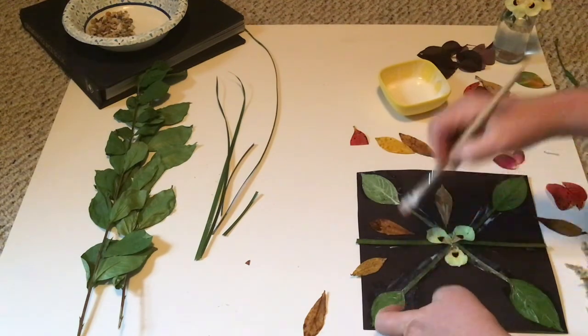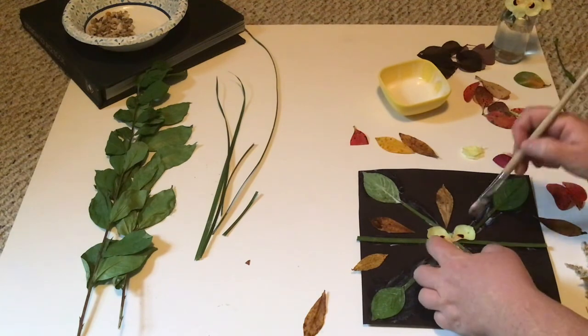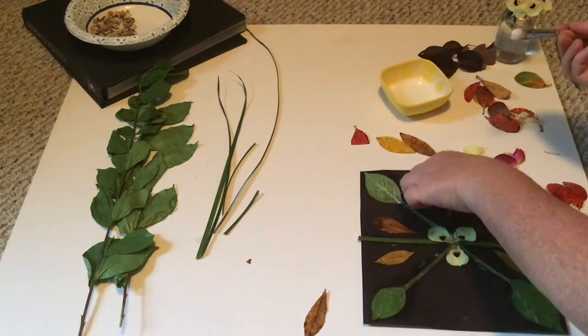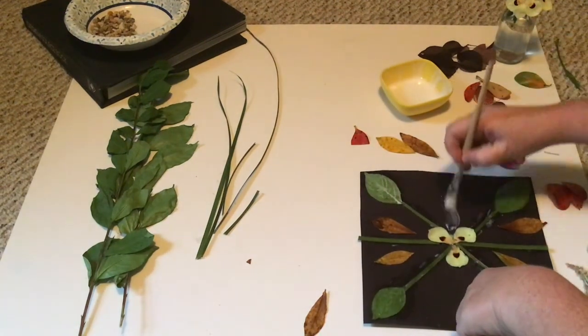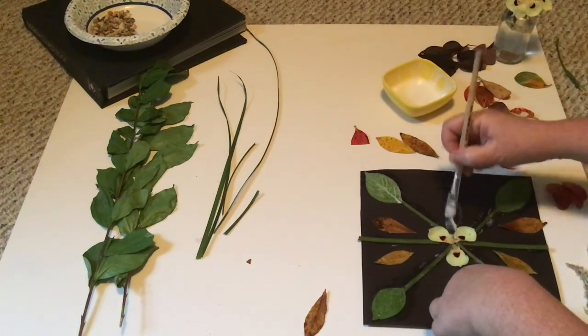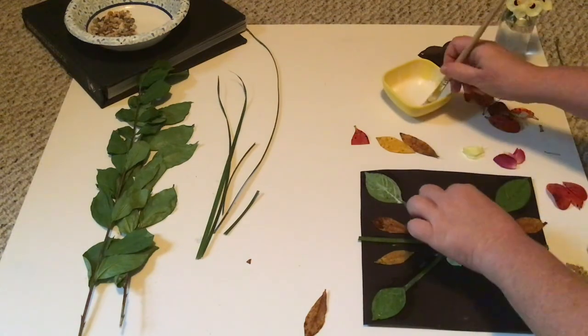All right. I'm going to go ahead and run and get a napkin. I'll be right back. Right. I'm going to go ahead and finish gluing my objects in place.